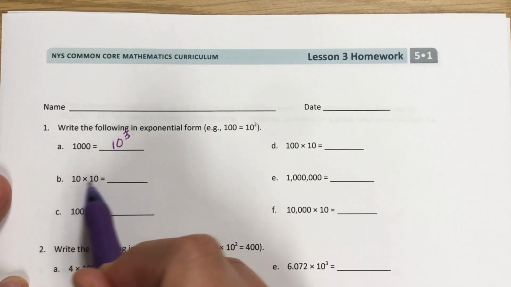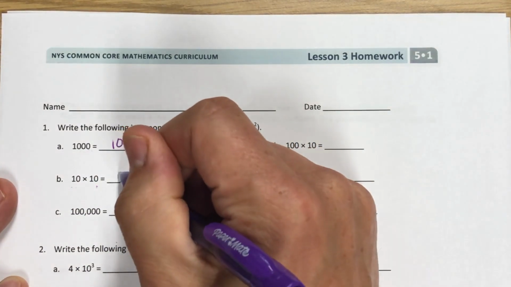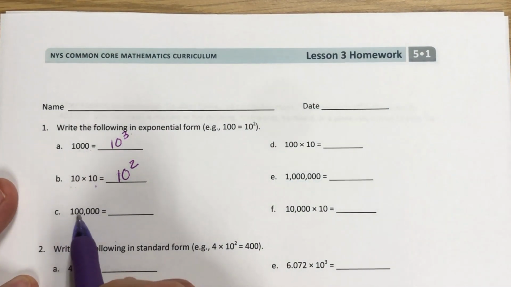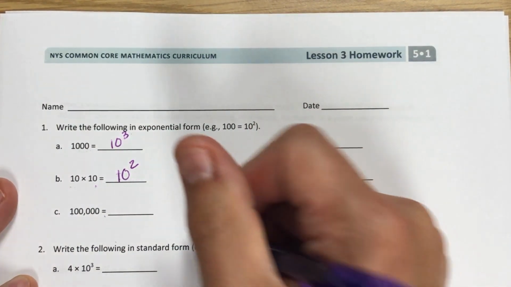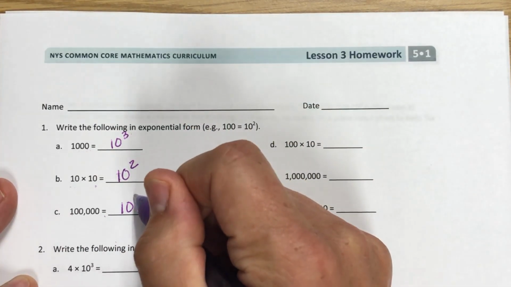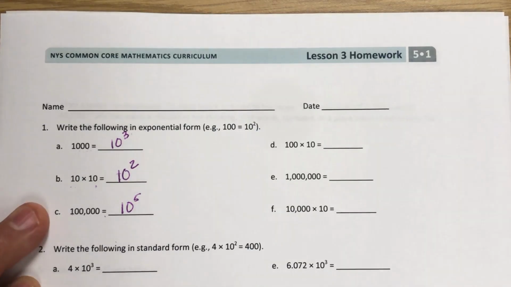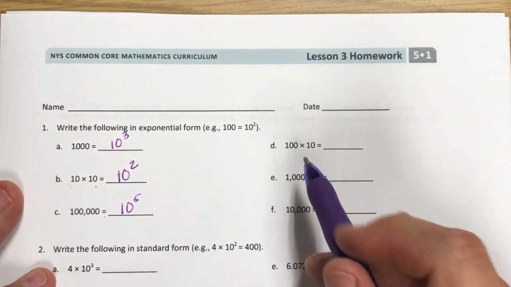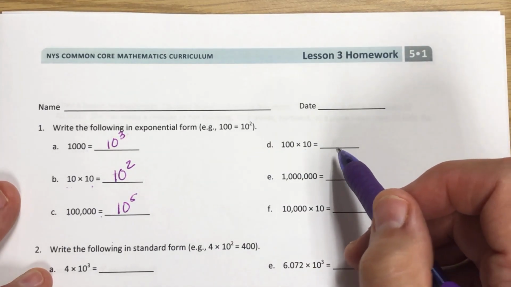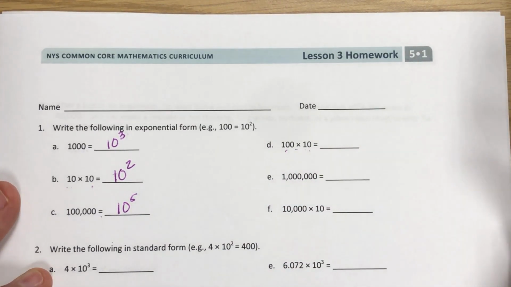Here we have 10 times 10, which is 10 to the 2nd power. Here I have a 1 with 5 zeros, so that's going to be, you guessed it, 10 to the 5th power. All right, now here I have 10 times 100 times 10.